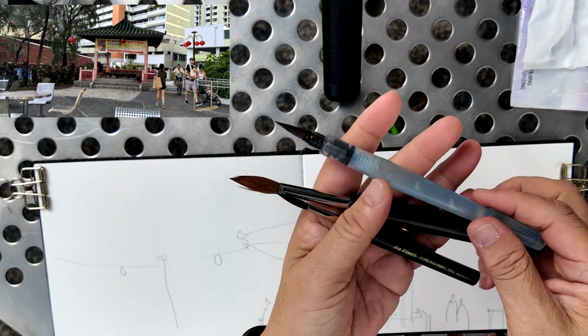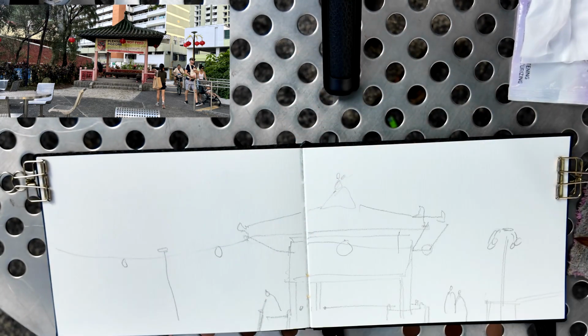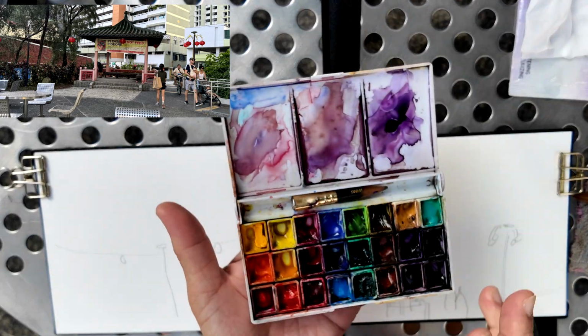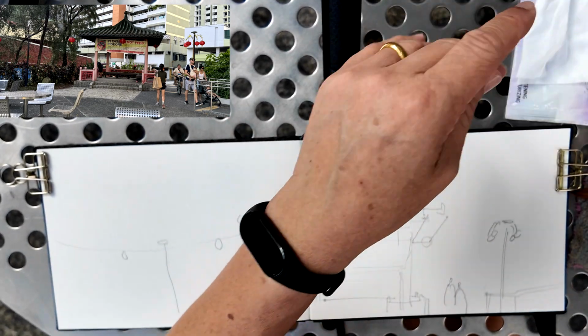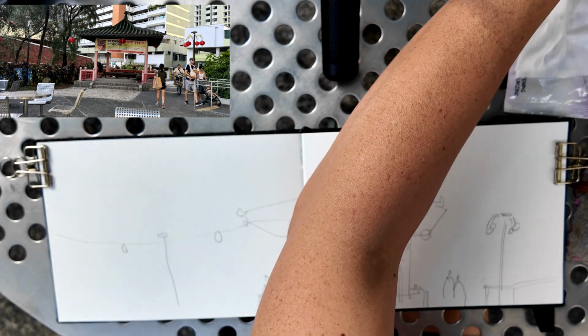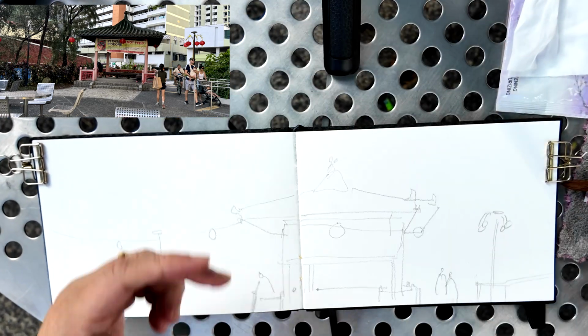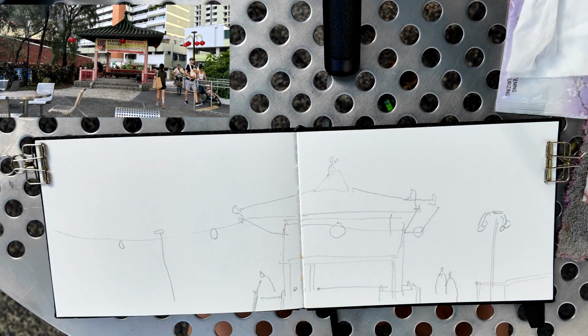The materials I use for this today are very simple, just a couple of travel brushes with my water brush. I always carry with me my small palettes, and then there are also two water containers, one to clean the brush and one for clean water. I find that that's the easiest and simplest way to carry my stuff around.